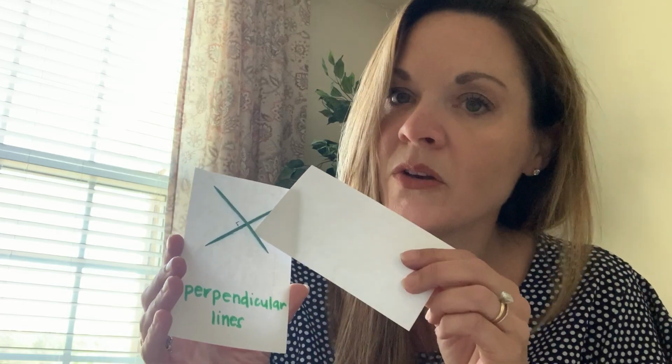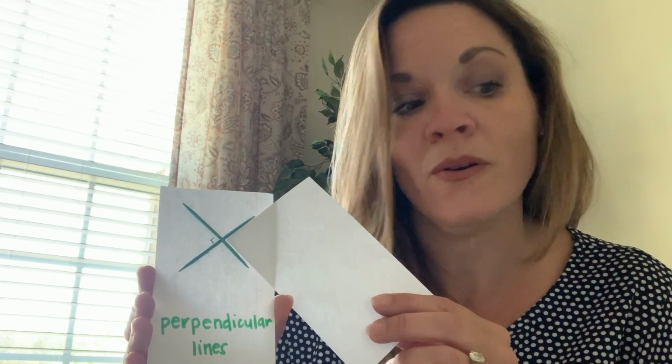I like to use an index card to check for right angles. Notice that when I place my index card in between my two lines, where I form an angle here, it fits perfectly. This indicates a square corner or a right angle.